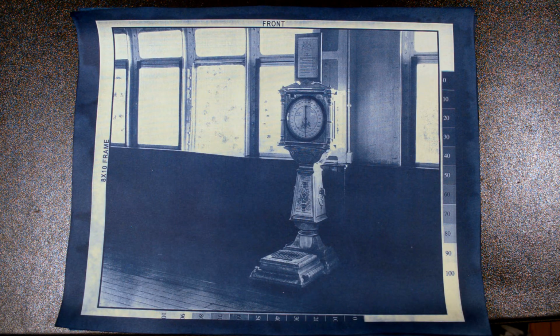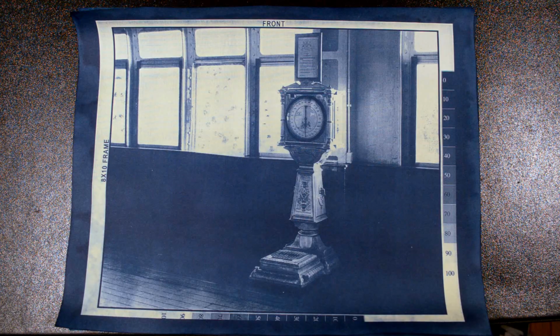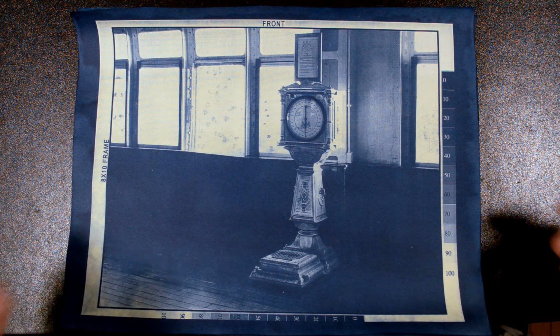Okay, so let's go through a few of these that I printed this weekend. Now, first of all, this print I really like. It hasn't been pressed yet, but it's a beautiful print. It's got plenty of contrast, good lights and darks and midtones, lots of detail. And what I really like too is it's got really deep blues and just perfect detail.